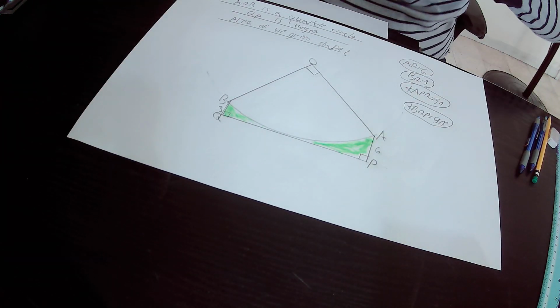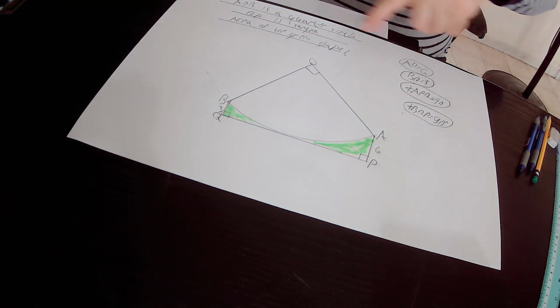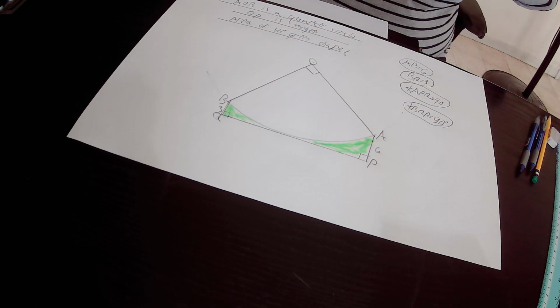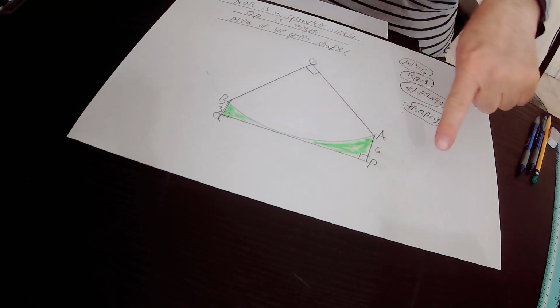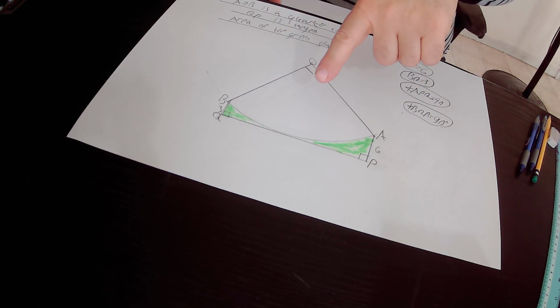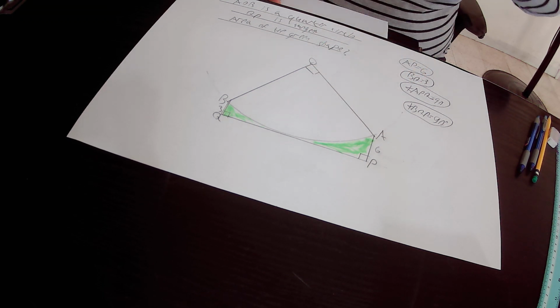Now, in this lecture, we'll find out the area of the green shape. In the drawing, we have a quarter circle. AOB is a quarter circle. And we also have tangent QP. That is tangent to this quarter circle here at this point.